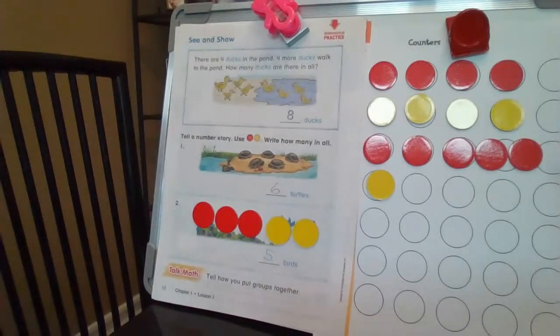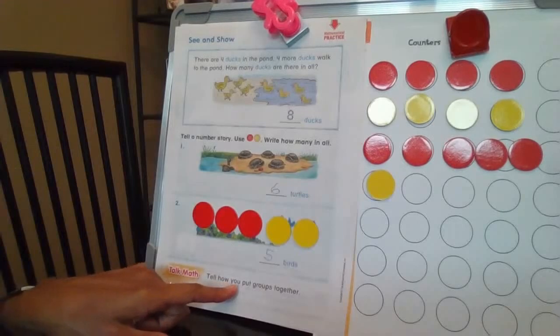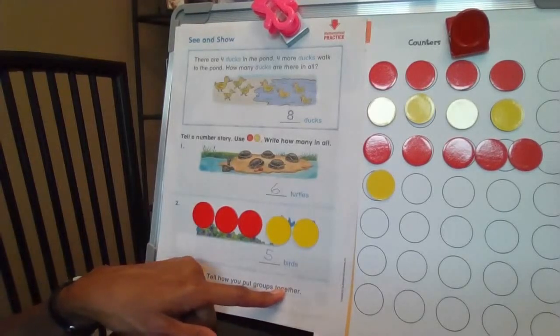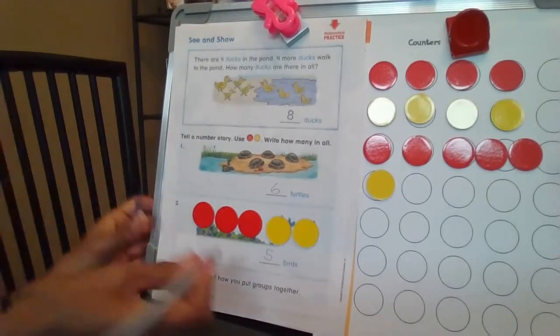Now we're going to talk math. Tell how you put groups together. I put groups together by making a larger group. Okay, so I put the 2 groups together to make a larger group. And that's what I will write.